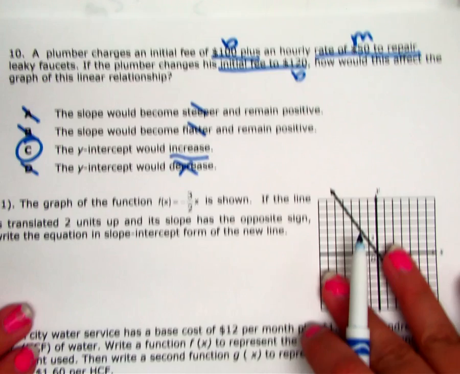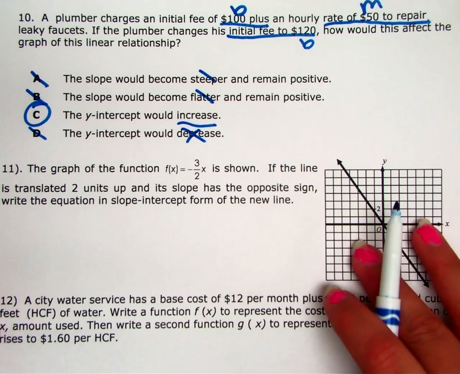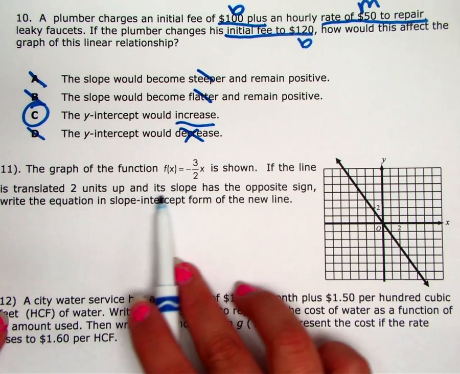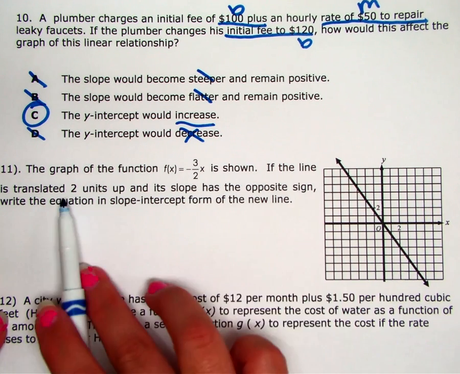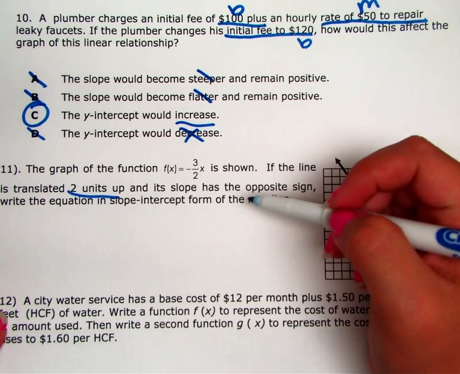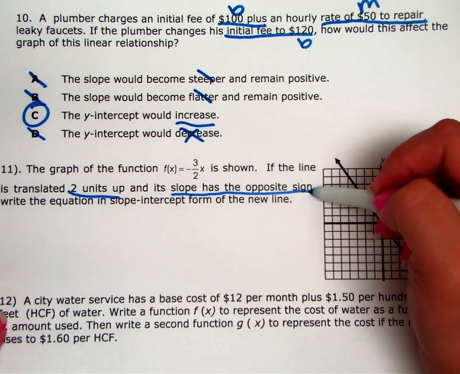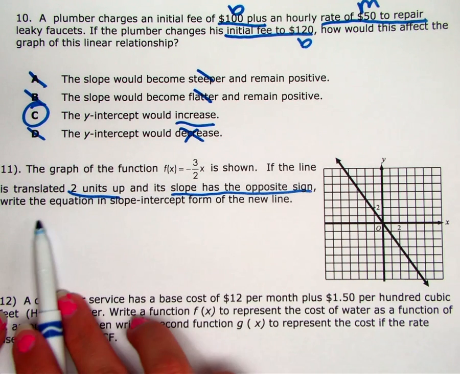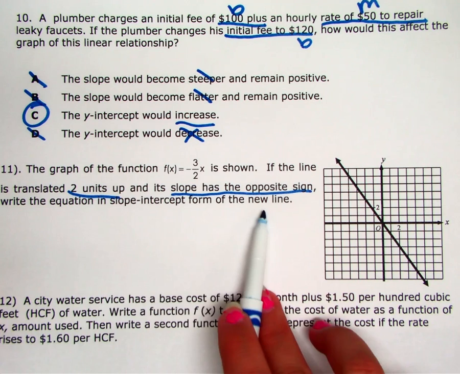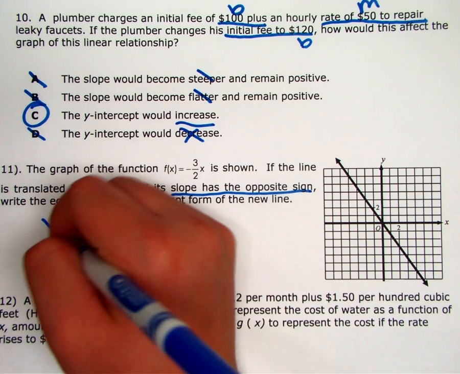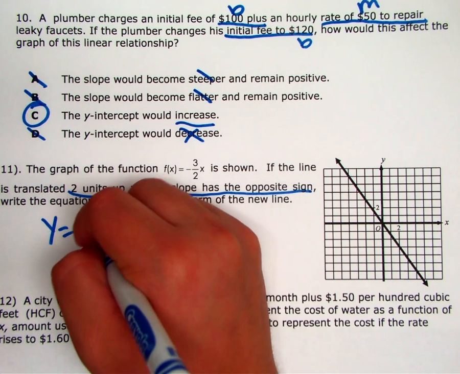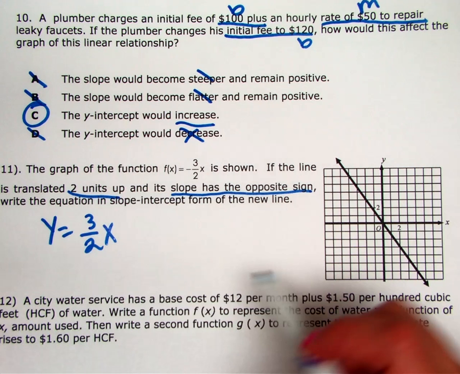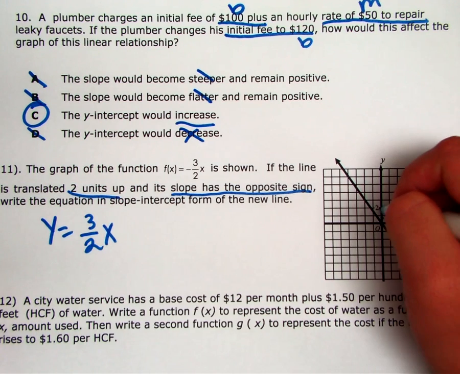Alright, last one. The graph of the function f of x equals negative 3 over 2x is shown. If the line is translated 2 units up and its slope has an opposite sign, meaning if it's negative it's now positive, write the equation in slope-intercept form of the new line. Alright, well, we know our slope is going to just change signs, so instead of negative it's going to be positive 3 over 2. And we're going to move this whole graph 2 units up. So the y-intercept was 0. If I go up 2, I'm now at positive 2.